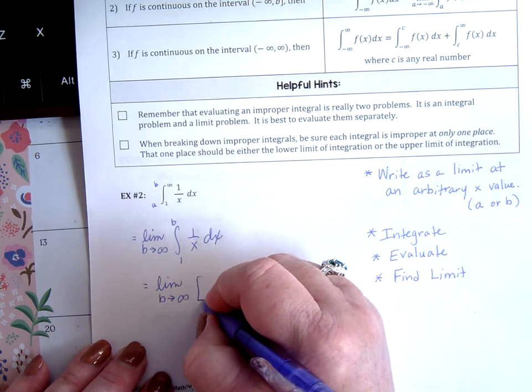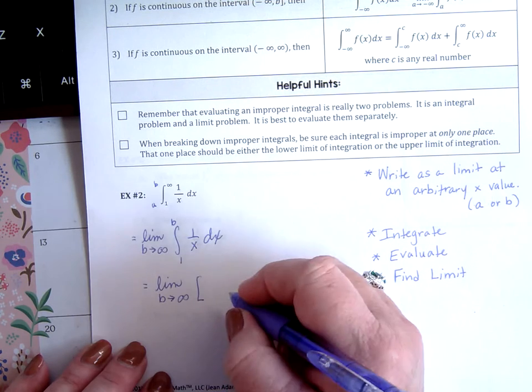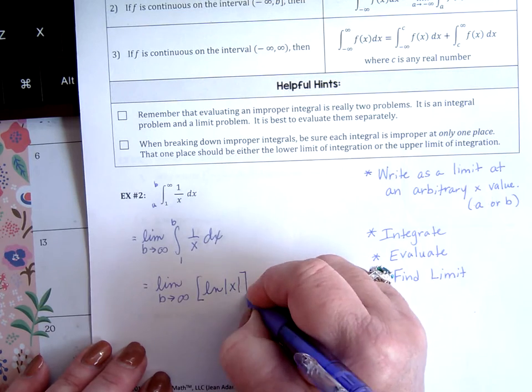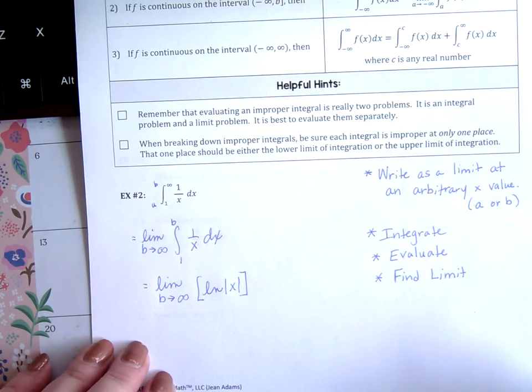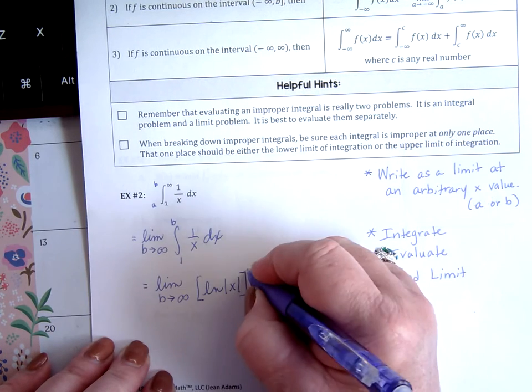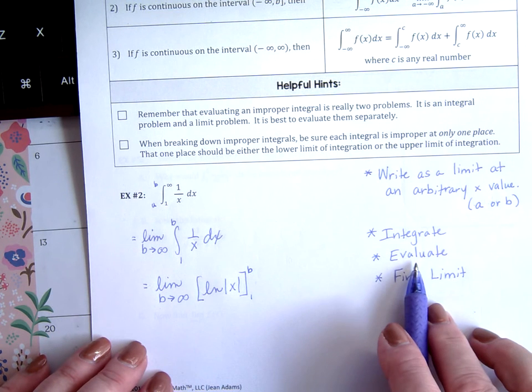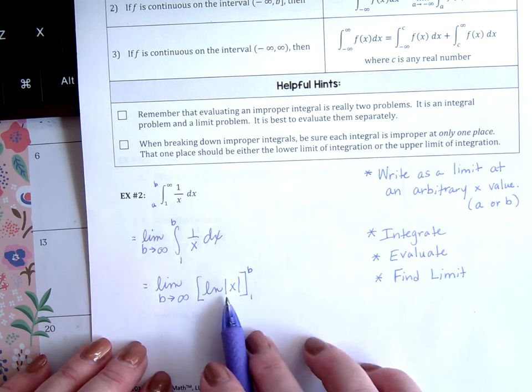Do you remember? It's ln of x. Yeah, ln of x. I'm putting the absolute value signs in there because technically you need them. Now I'm going to evaluate the integral, in other words, f of b minus f of a.